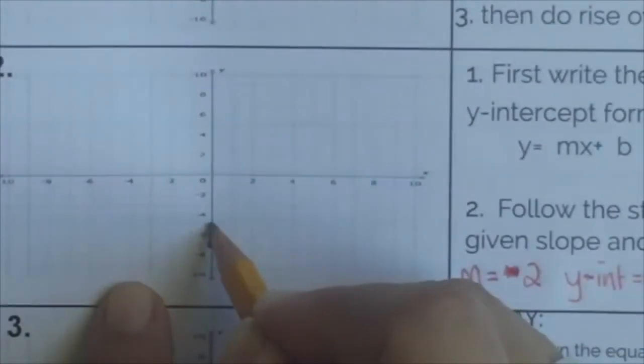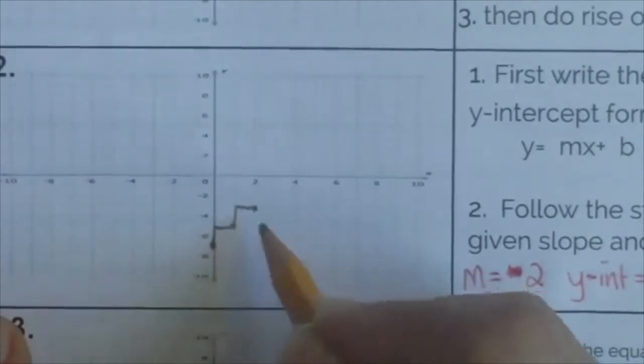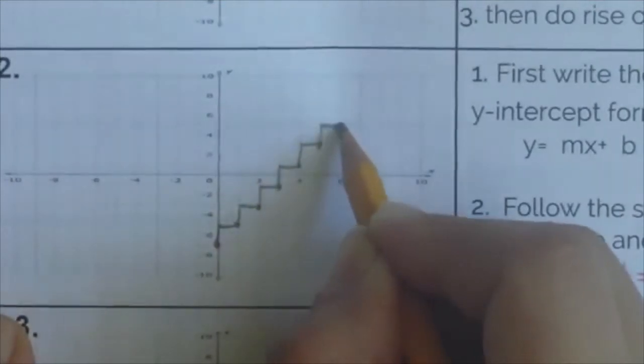Up 2 to the right 1. Up 2 to the right 1. Up 2 to the right 1.